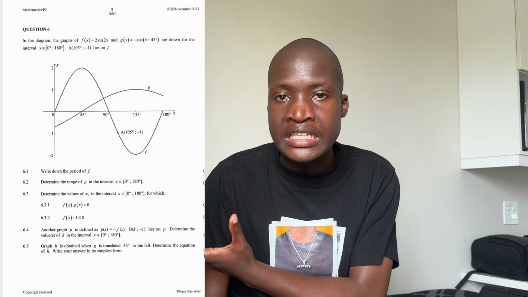And then on question 6, we have your trig functions. So the most important thing that you have to know here is the graphs of your trigonometric functions, the effect of a on the shape of the graph, which is change in amplitude, the effect of q on the shape of the graph, which is vertical shift, the effect of b on the shape of the graph, which is change in period, the effect of p on the shape of the graph, which is horizontal shift. So yeah, everybody, that's what you can expect for your question 6.